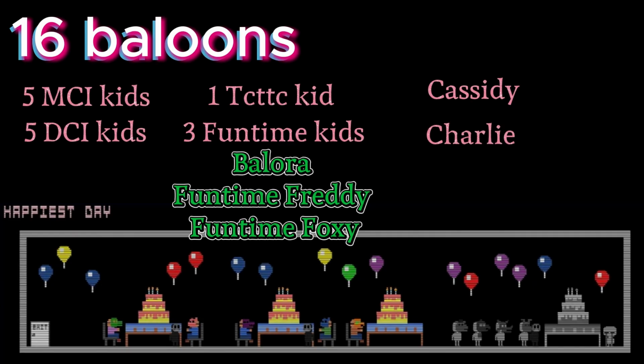These are the kids that are not Afton siblings. These are the kids that died due to William. These are the balloons representing the people that are not Aftons, but due to an Afton intervention, they are the balloons.